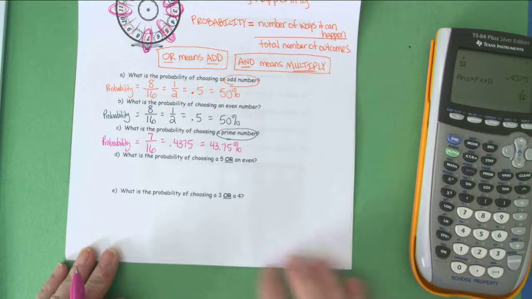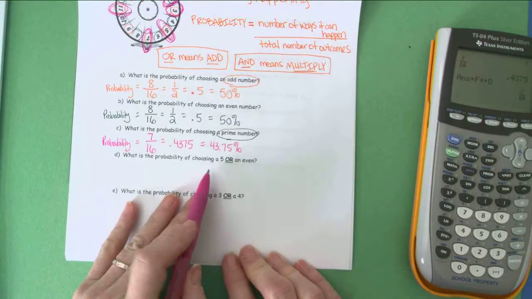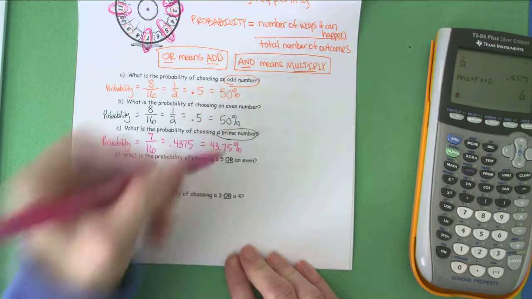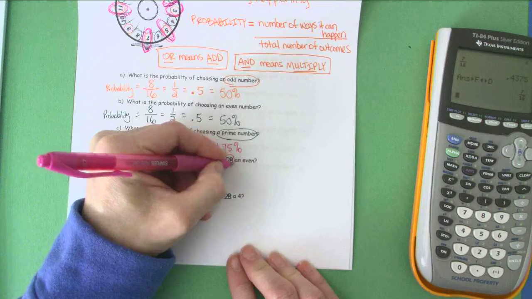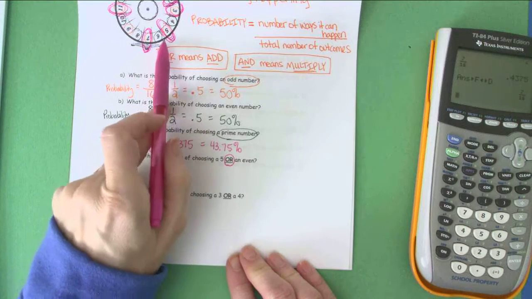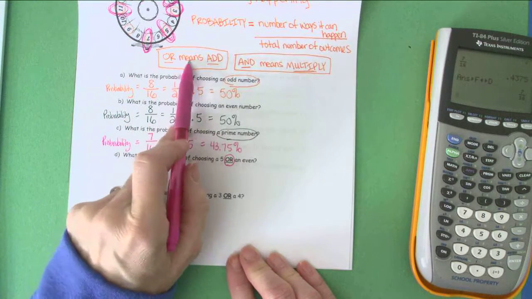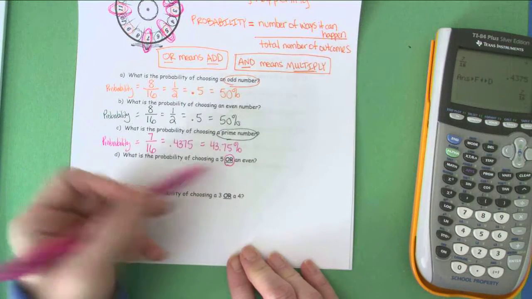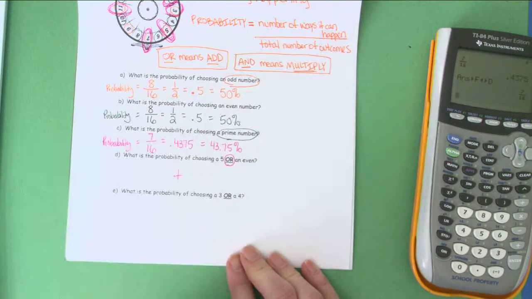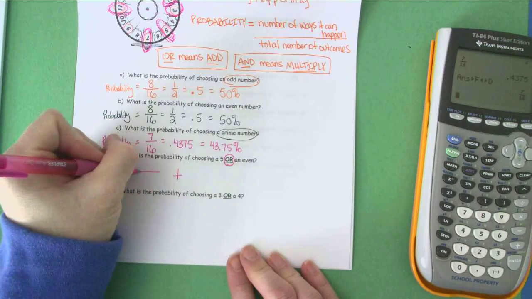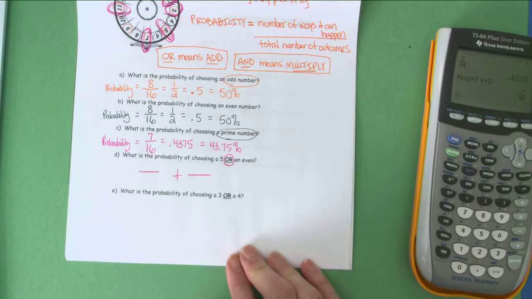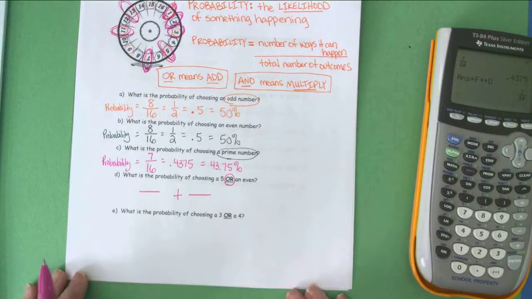Okay, let's go back up here to letter D. What is the probability of choosing a 5 or an even? Now there creeps in that word or. And up above we wrote down that or means add. So the very first thing I'm going to do when I see that or, I'm going to put a plus. And I'm going to put 2 probabilities, one on each side of that plus, because or means add. And then I do my probabilities separately.